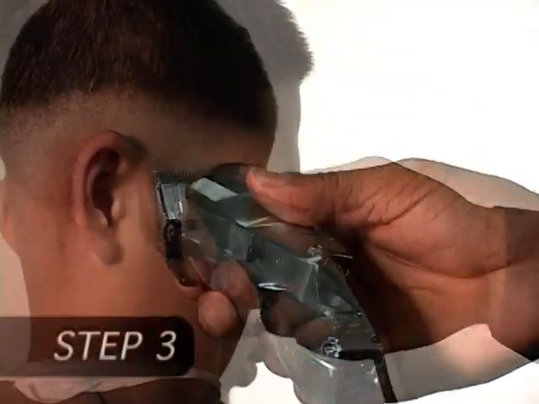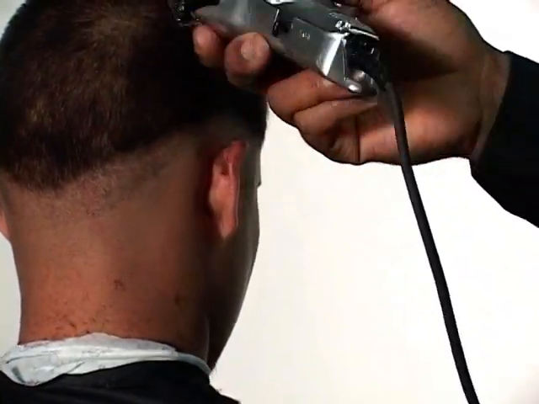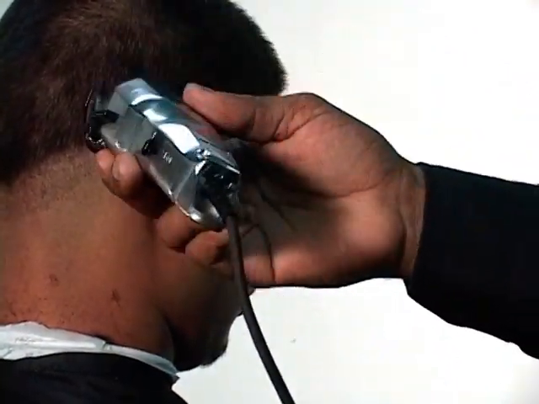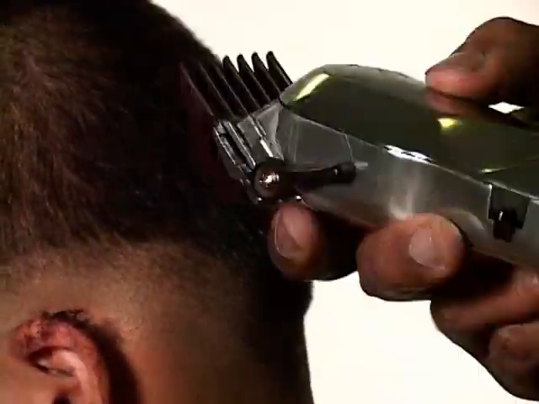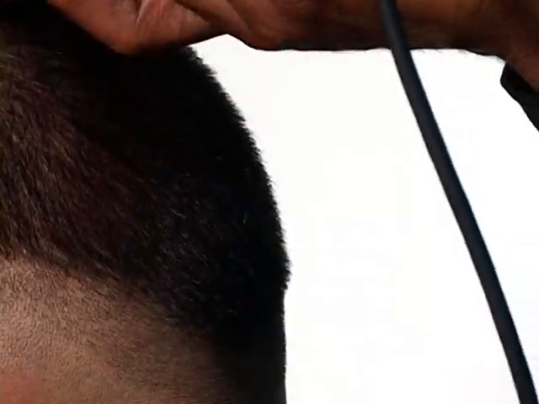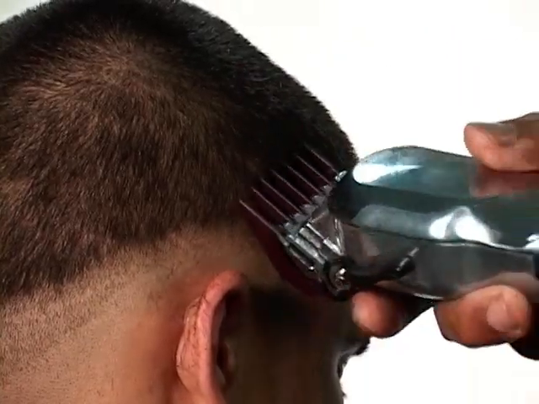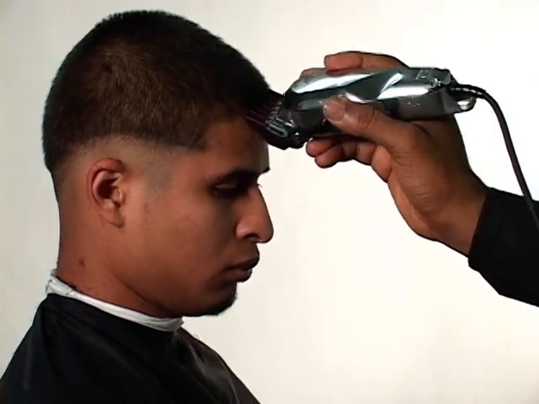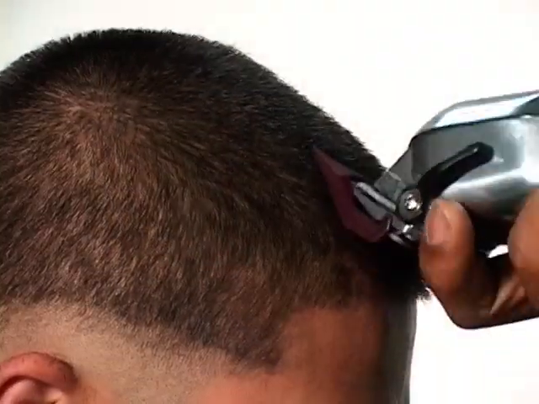Step 3. Moving into section 3 of the head, the desired length our client has chosen for the low bald fade is a number 2 level. Note, based on the client's preference and texture, levels of hair will vary. Work the number 2 guard against the grain starting at the OA level. In an upward motion, work from section 2 extending your strokes to section 3. Remember, a client expects a well-blended and evenly cut hairstyle. Keep smooth and consistent strokes throughout your sections.